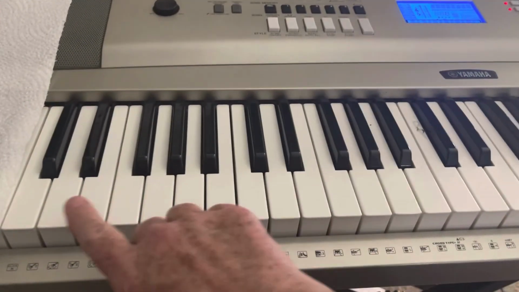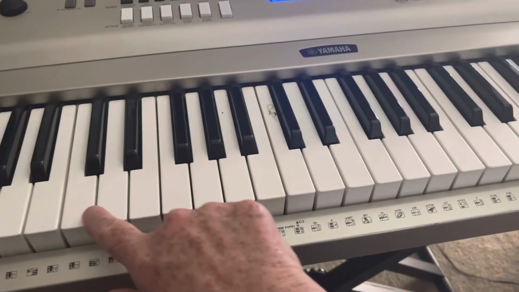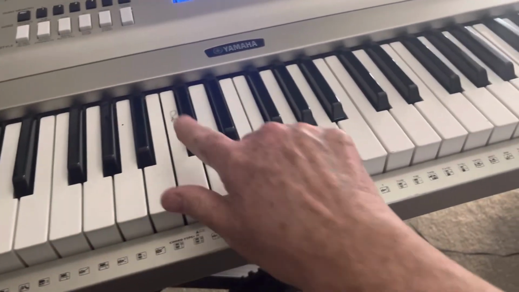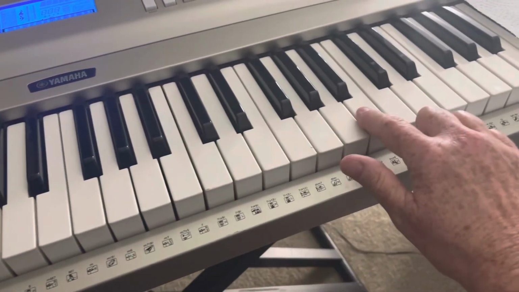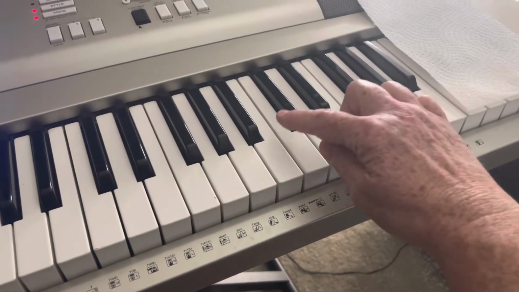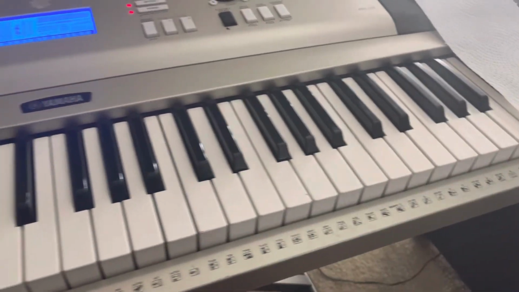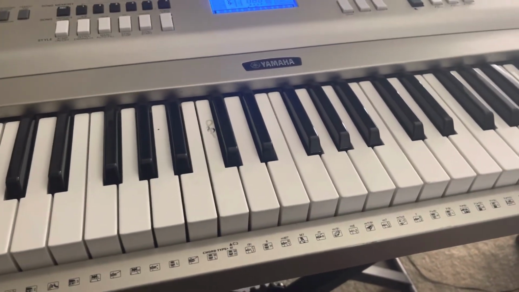If you go down again, 7 white keys, 5 black keys. There we go again. 7 and 5. Okay, you look at the first video to show you. That is just 12 keys repeated over and over again, okay? So watch the first video.